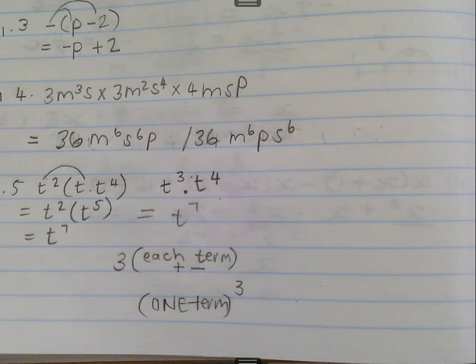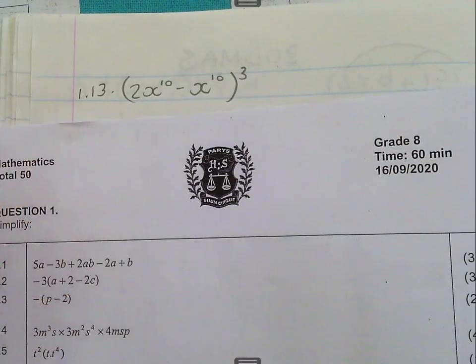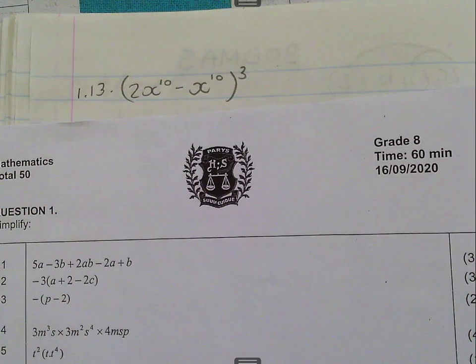Do you see that, Kiropetse? Okay. Now back to this sum. How many terms are inside of this bracket? 2 terms. So can you raise the power when there are 2 terms? No. Only when there's 1 term. Okay?